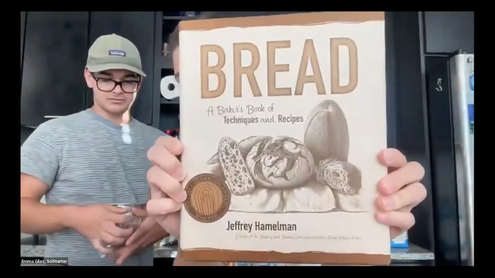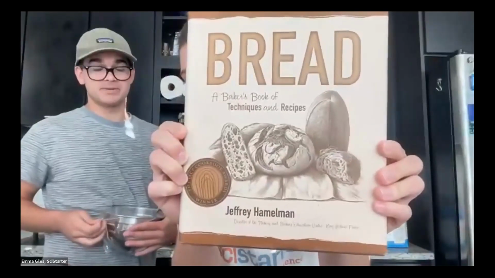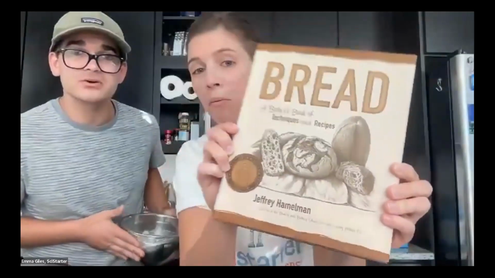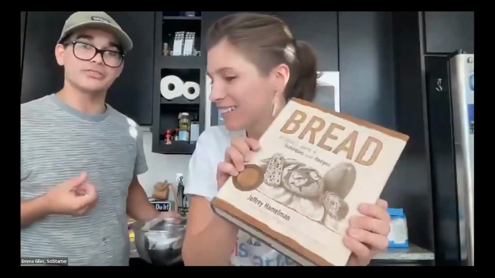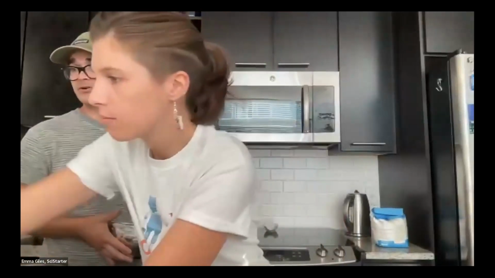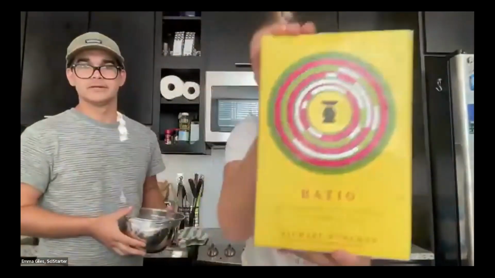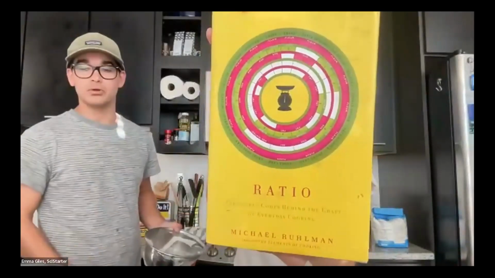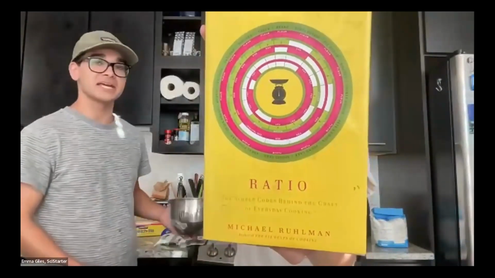That one is specifically about bread. I believe he won a James Beard Award for it, which is a good thing to look for in a cookbook. And then the other one is just Ratio, a really good way to get people thinking about the math behind baking.